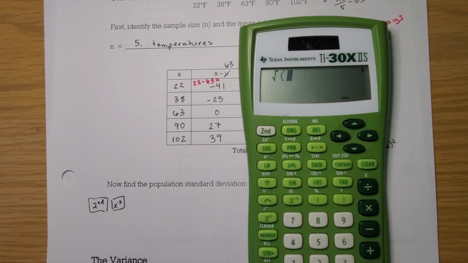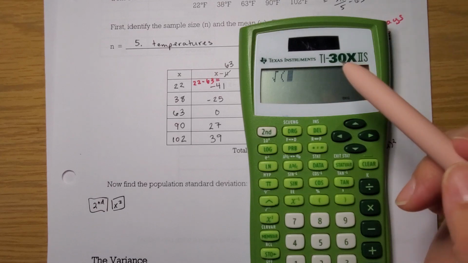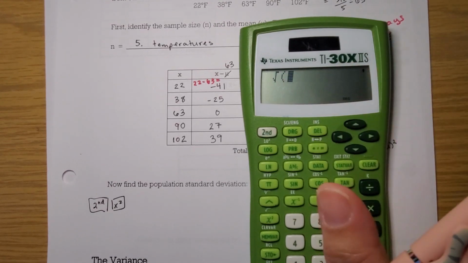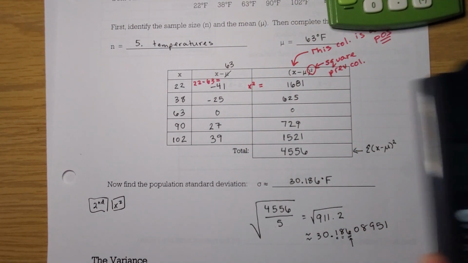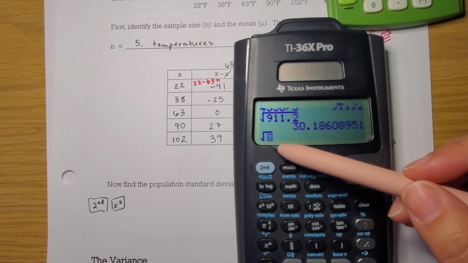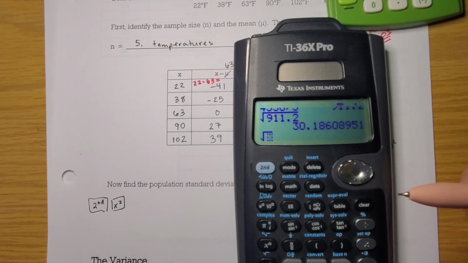So I want to make sure that my calculator is doing that. So let me see if I have one that doesn't do that for me. Yeah, I don't have one. So I think we should be okay. But if your calculator has just a square root sign with no parentheses and it doesn't have this box inside, you want to make sure you have a parentheses there.